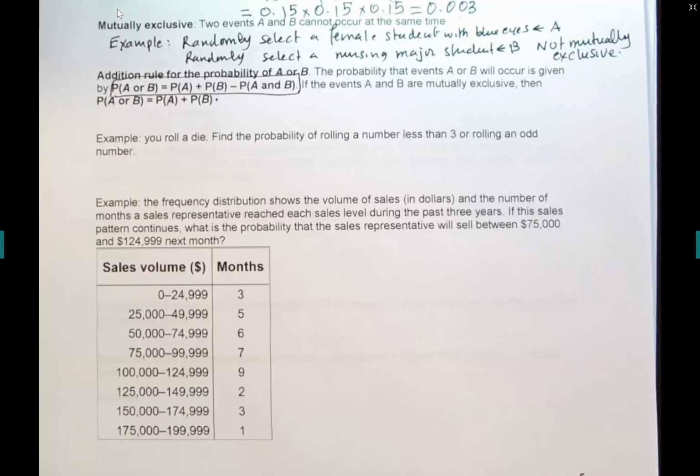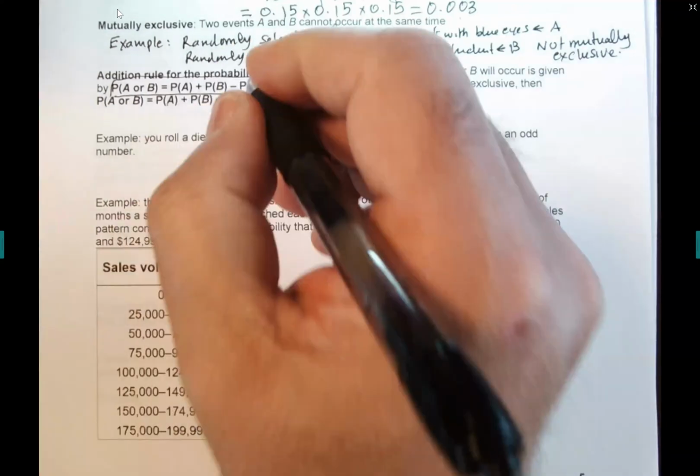Do you guys agree with her statement? That is correct. Because A and B cannot happen at the same time, they have nothing in common. That means probability of A and B equals 0. So when 2 events, that is correct.